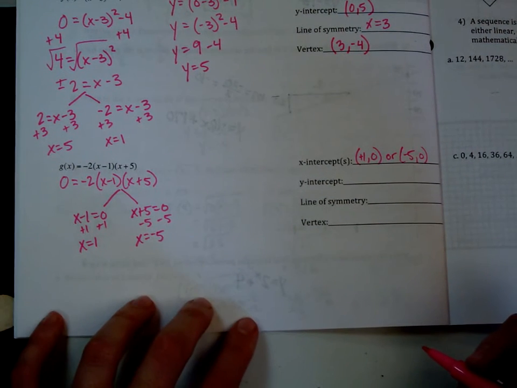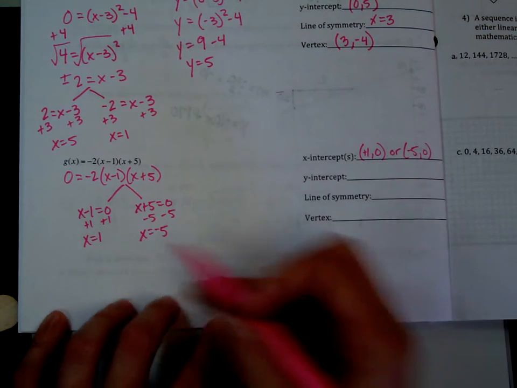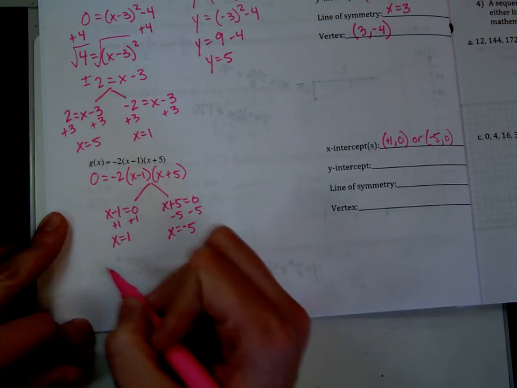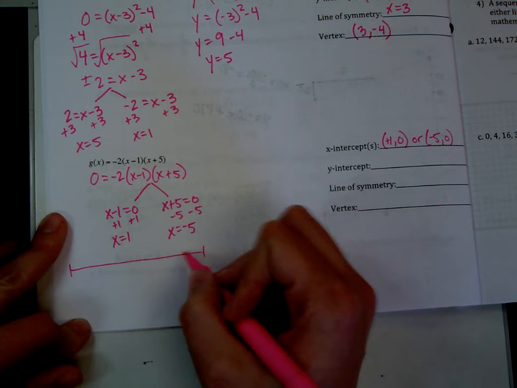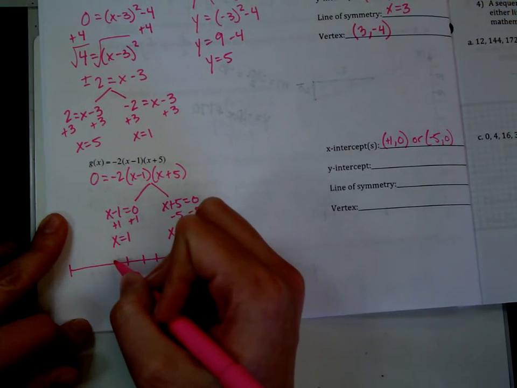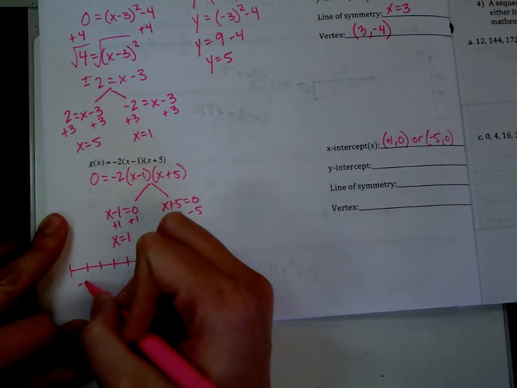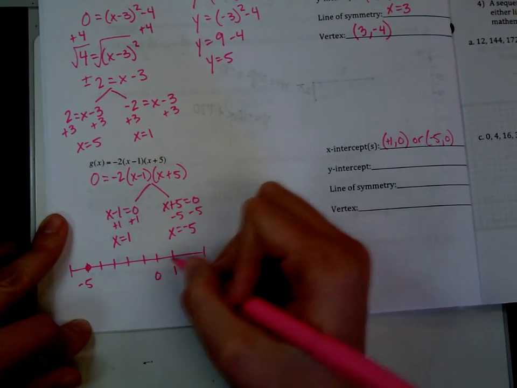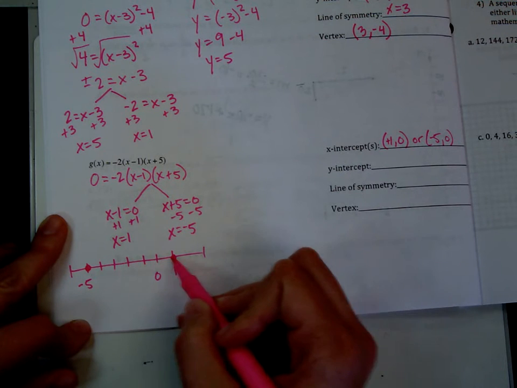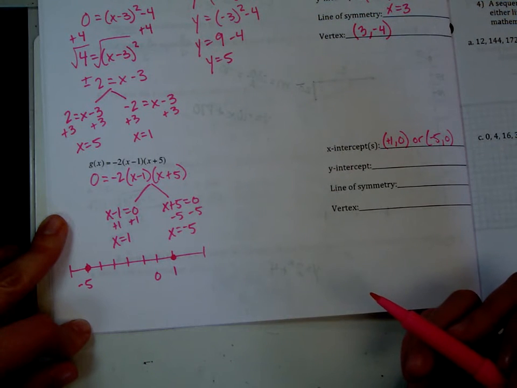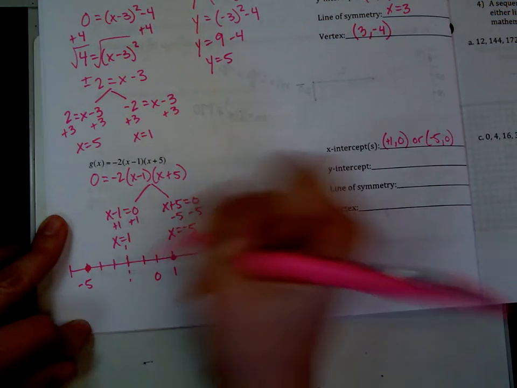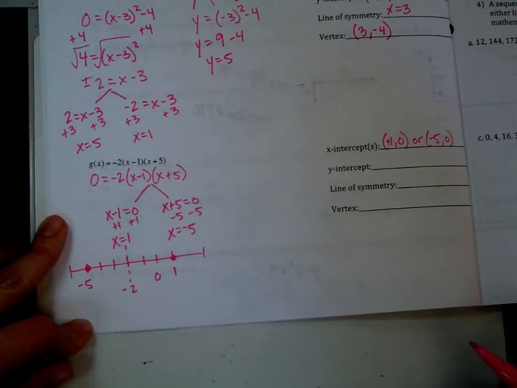Now that we know the x-intercepts, to find the vertex, we can find the middle of them. There are a couple ways we can do that. We can make a number line. And we've got 1, 0, -1, -2, -3, -4, -5. And I see that there are 1, 2, 3, 4, 5, 6 spaces in between. So halfway is going to be 3 spaces over. 1, 2, 3. This is going to be halfway, and that's at -2.